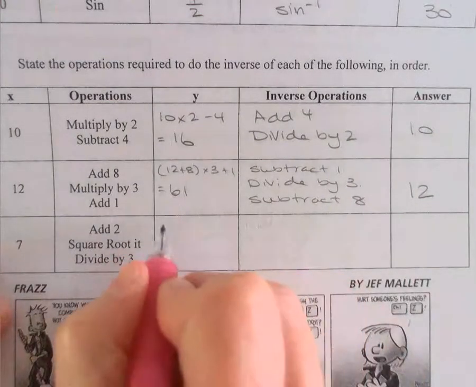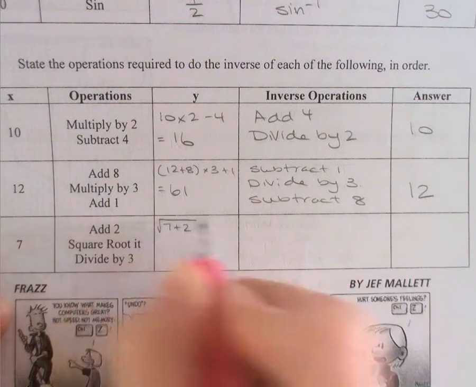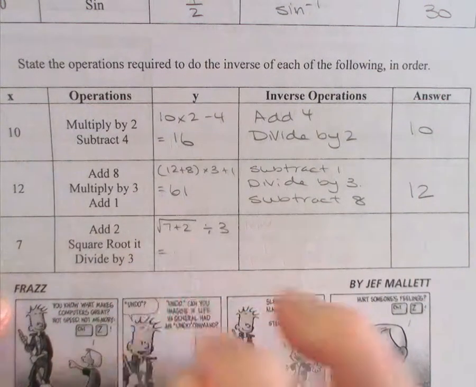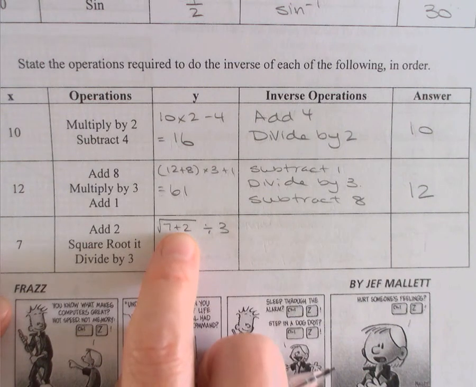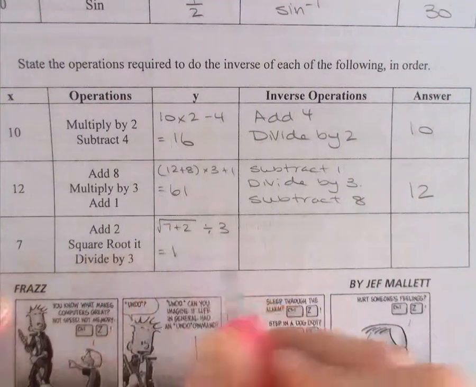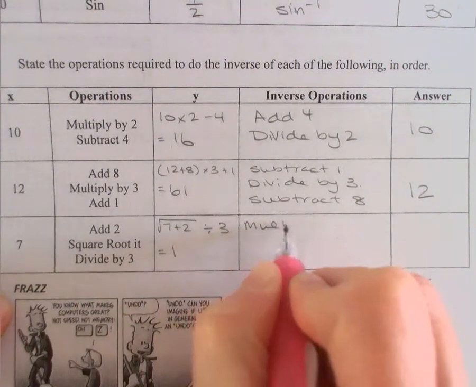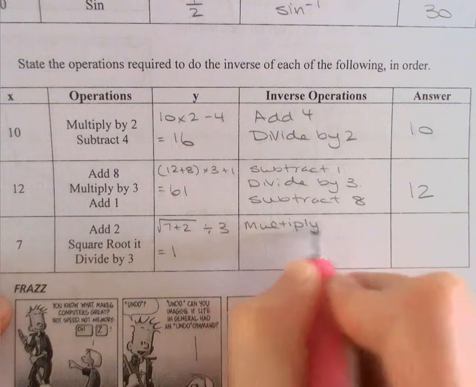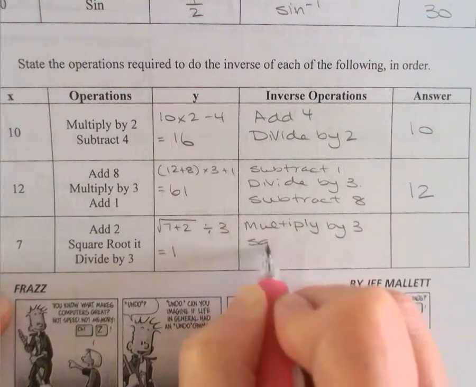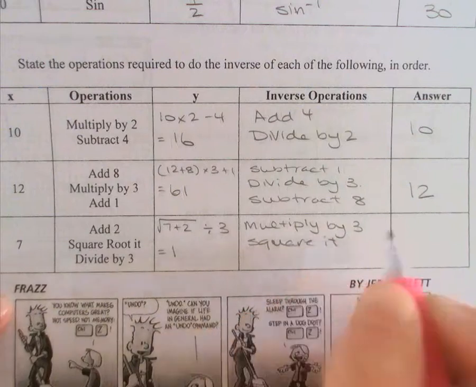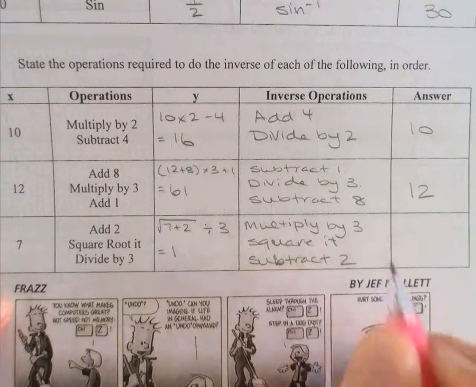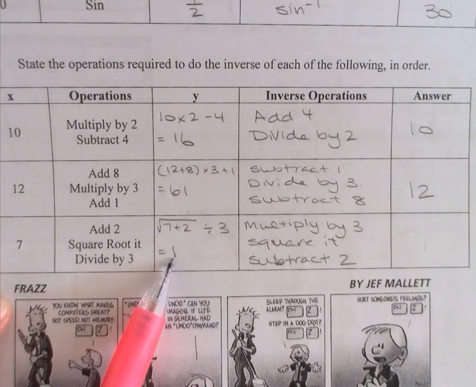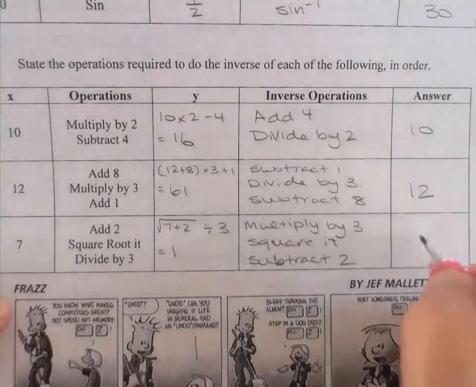If I have 7, I'm going to add 2. I'm going to square root that. And then I'm going to divide by 3. 7 plus 2 is 9. Square root of 9 is 3. Divided by 3 is 1. Now I'm going to go backwards. I'm going to multiply by 3. I'm going to square it. And then I'm going to subtract 2. So if I look, multiply that by 3, I get 3. Square it, I get 9. Subtract 2, I get 7.